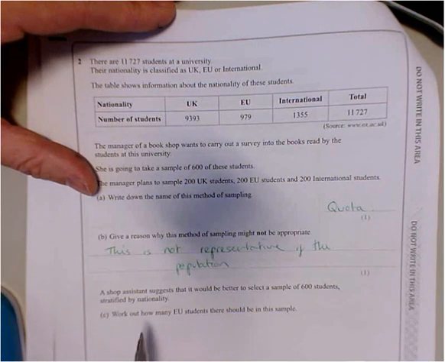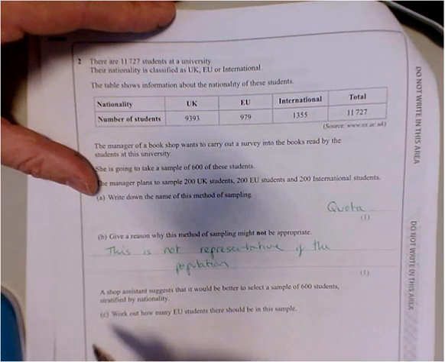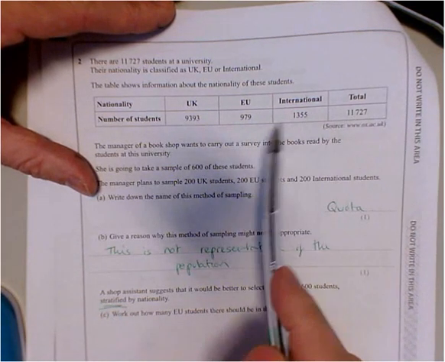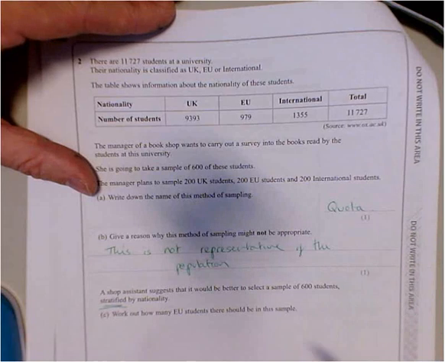Okay. Shop assistant suggests it would be better to select a sample of 600 students stratified by nationality. Now, stratified sampling is when you look at the proportions that make it up, and we'll take the 600 down from there.